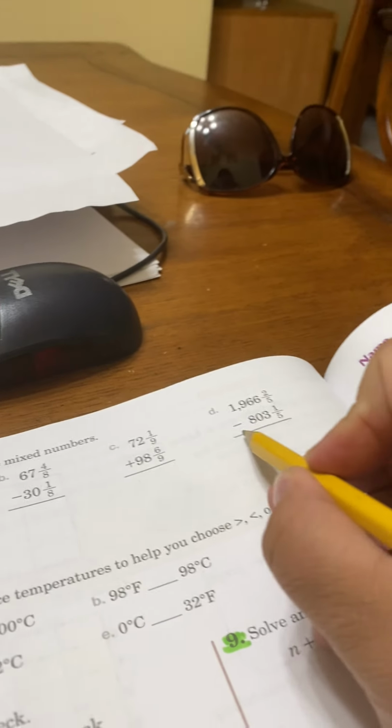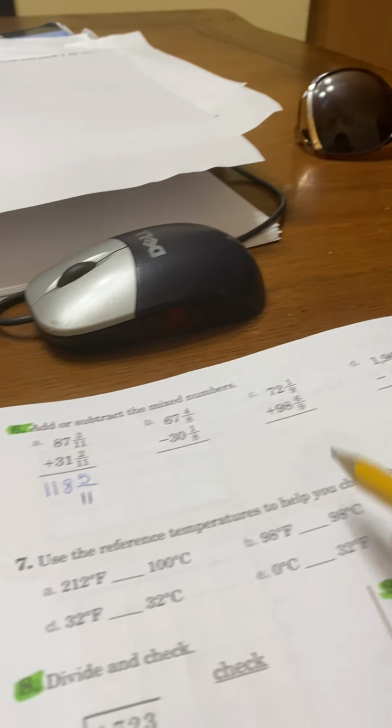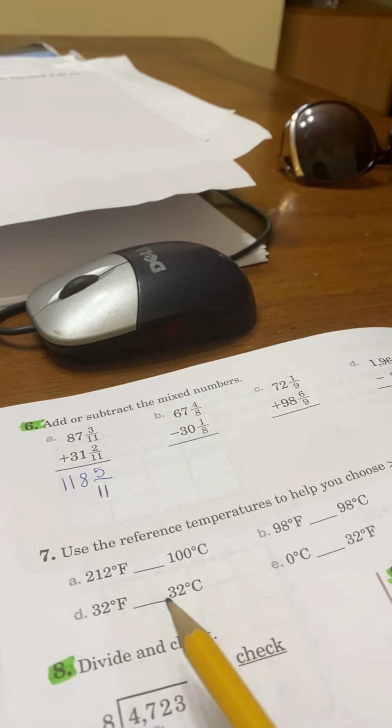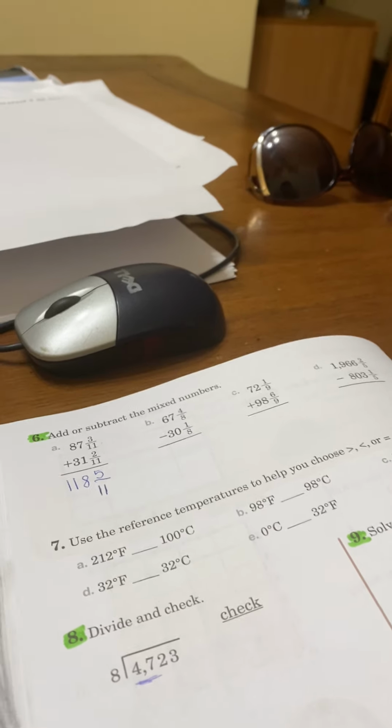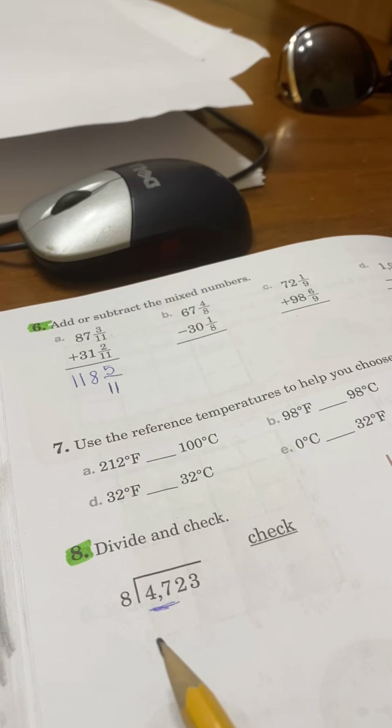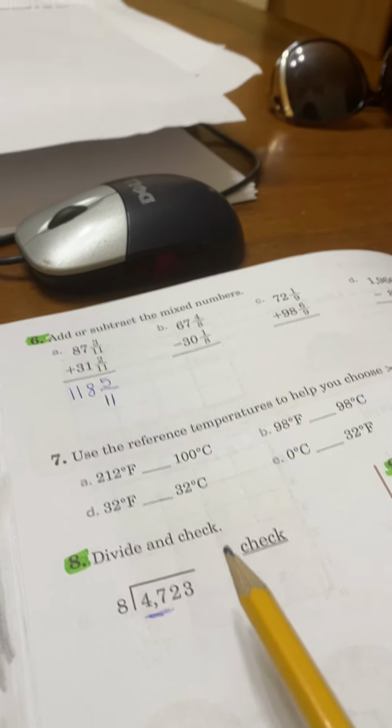And addition, subtraction. We're going to skip section 7. I'll do another lesson explaining temperatures. And let's move on to section 8, divide and check.